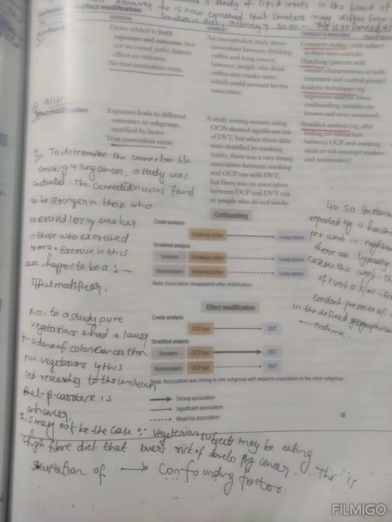Interpreting results. Lead time bias: early detection is interpreted as increased survival, but the disease course has not changed. Breast cancer diagnosed early by mammography may appear to exaggerate survival time because patients are known to have the cancer for longer. For example, mammography detects the breast cancer at an early stage.